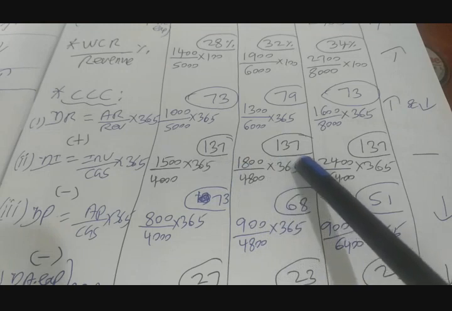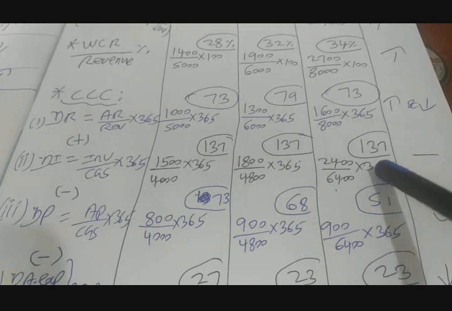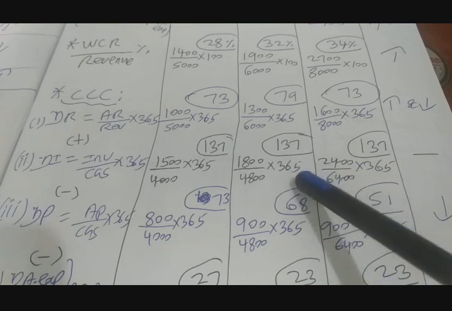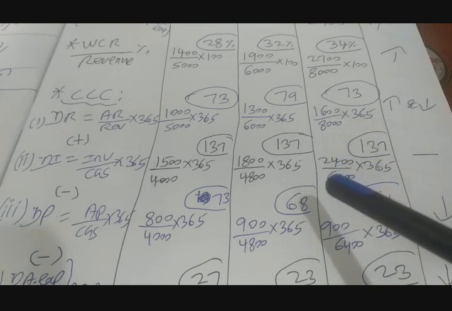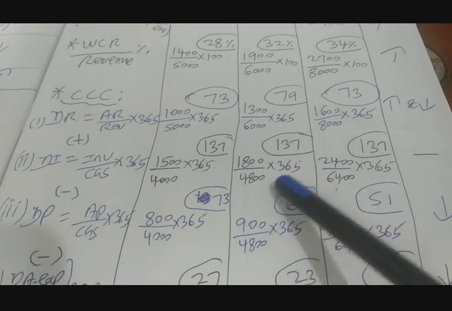Again 137 days, remaining the same at 137 days, right? So how many months? How many months, Sharansh? 4.5 months, right? Our money is getting blocked in inventory, right? So you are the operations guys, right? So that means your working capital management in terms of inventory management is not at all good. So you guys need to do something about that, right?